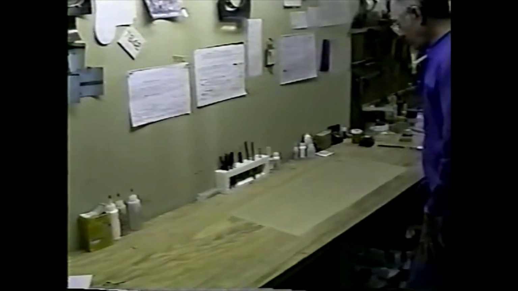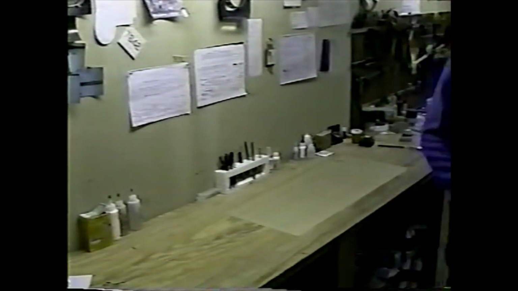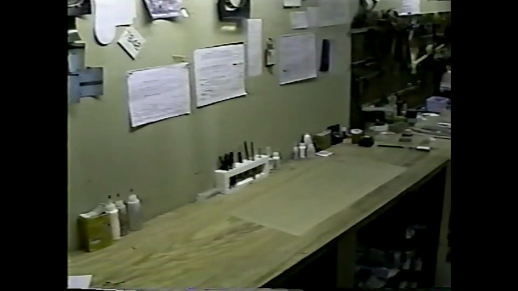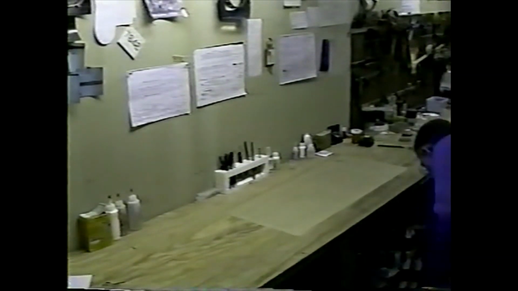So now we've got the plans stuck down. We need to put a little wax paper on top of the plans.